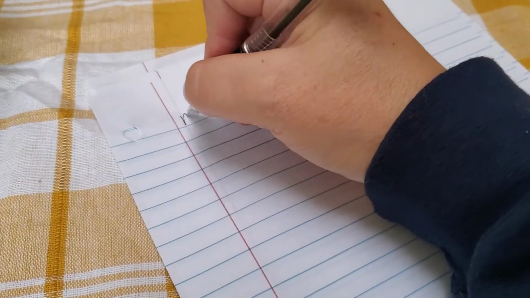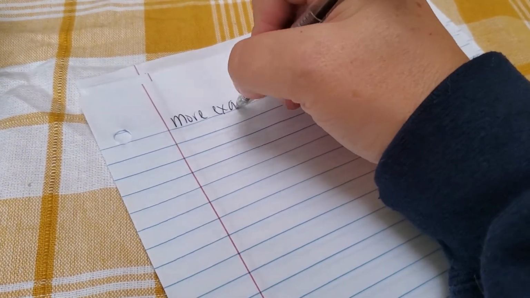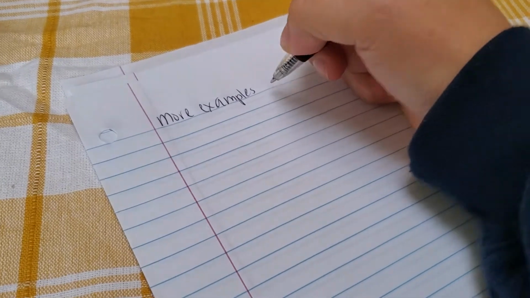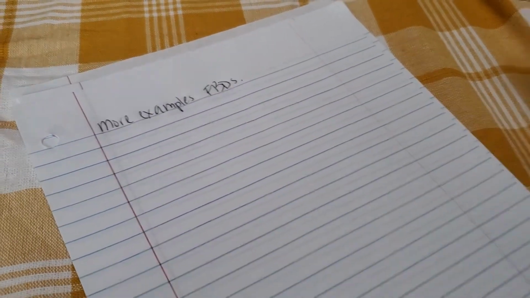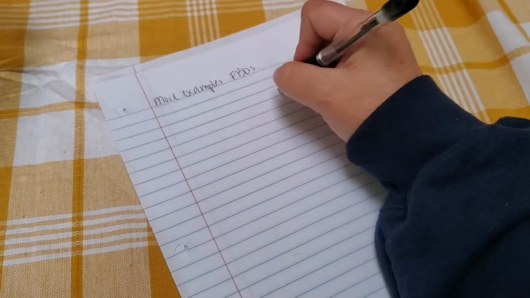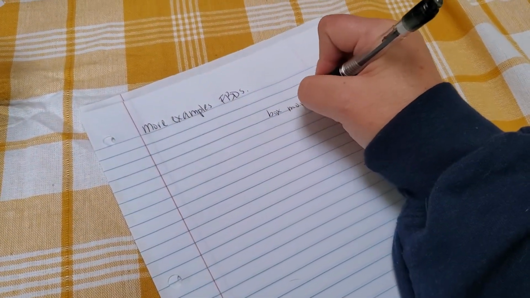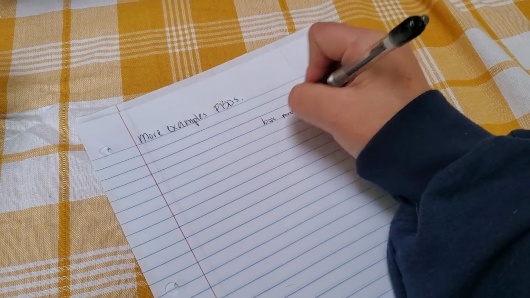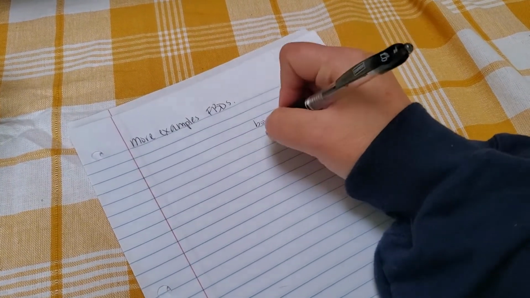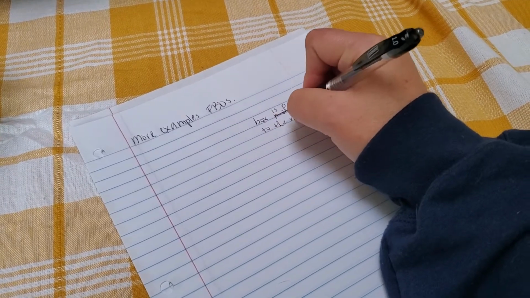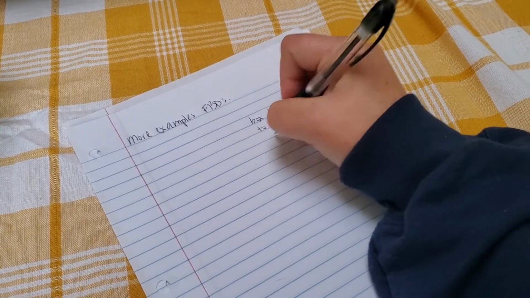All right, here's a few more examples for free body diagrams. Let's see. All right, let's start off with a box moving. Well, let's be more explicit. Let's say a box is pulled to the right at a constant speed.